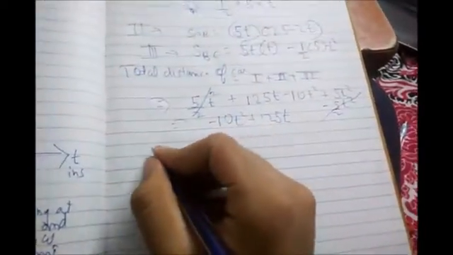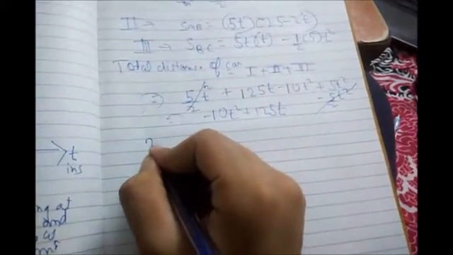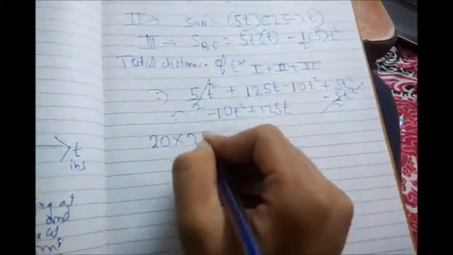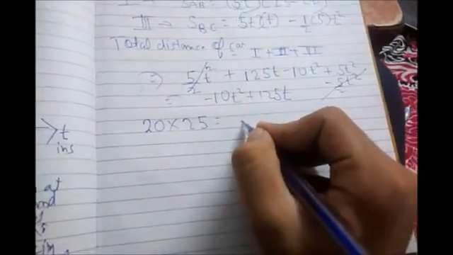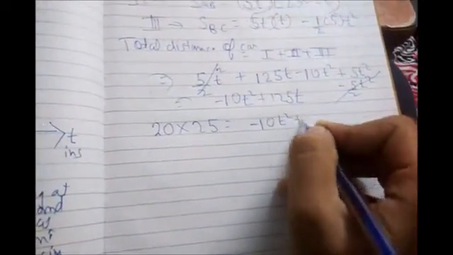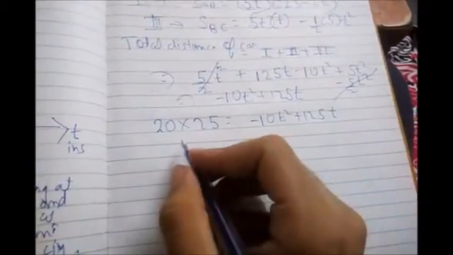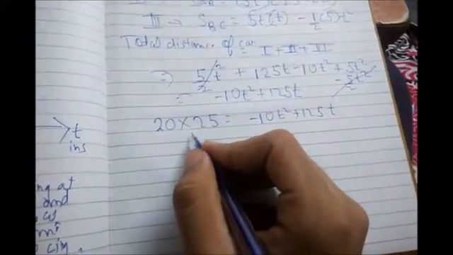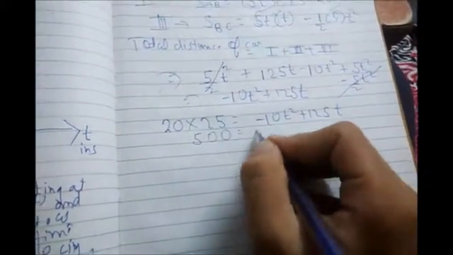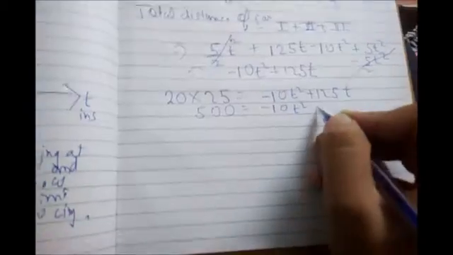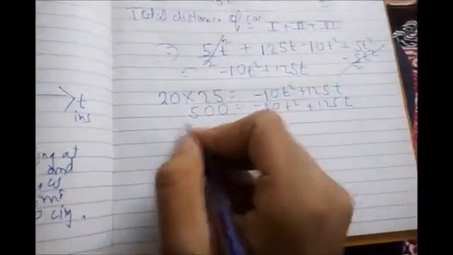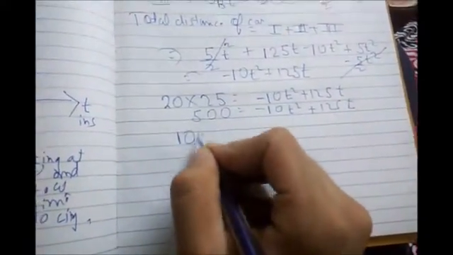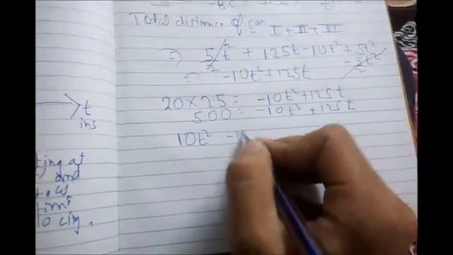That's our total distance. And if we can say the average velocity was equal to 20 meters per second, then 20 meters per second into the time of 25 seconds would be simply equal to minus 10t square plus 125t, and this was equal to 500 is equal to minus 10t square plus 125t. Then we put it on the LHS to simplify.